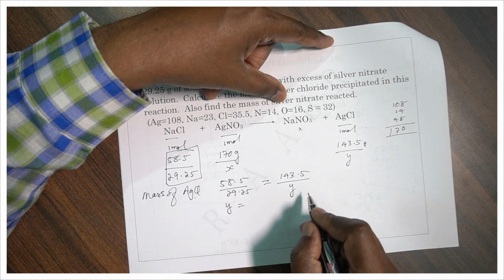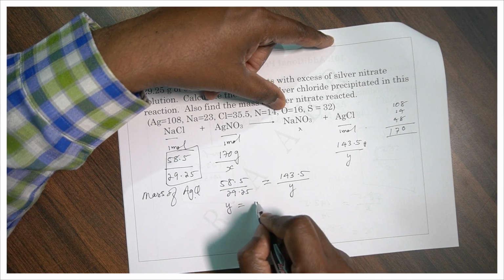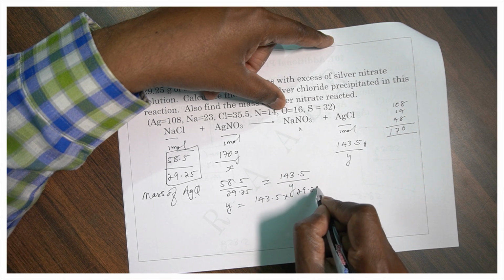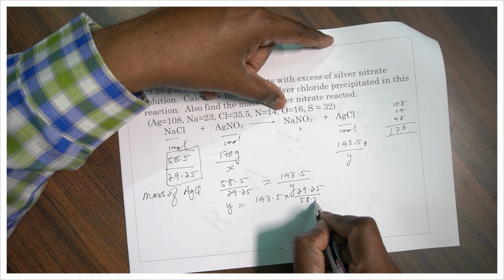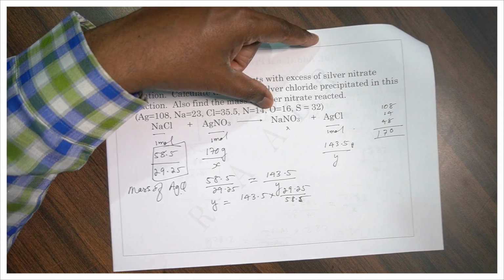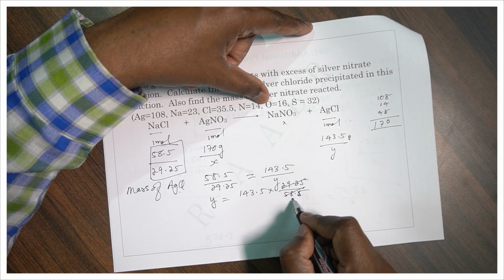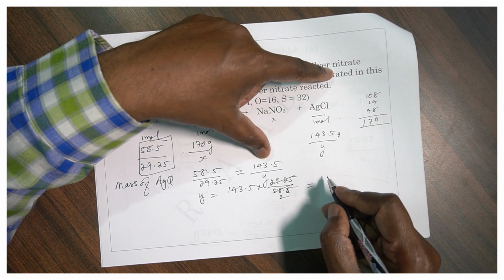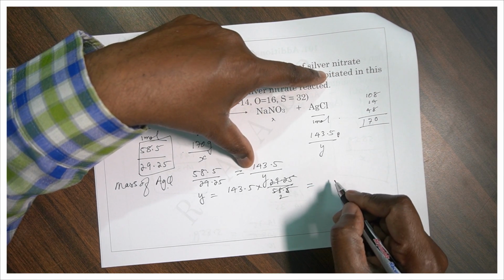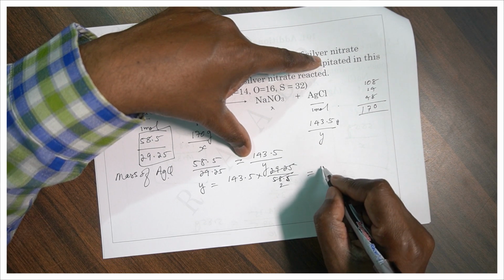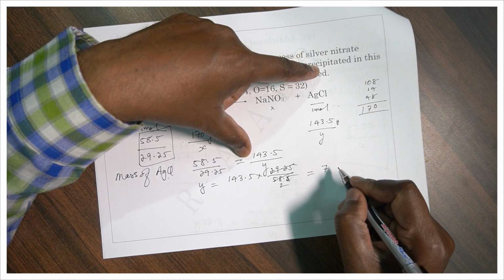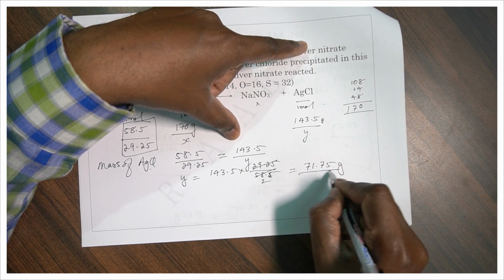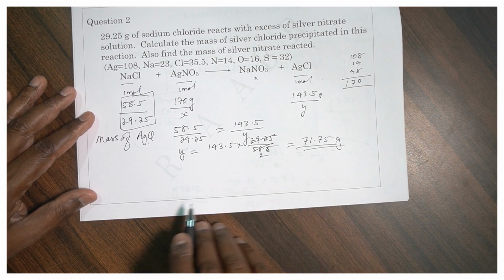Y comes this side, so 143.5 into 29.25 upon 58.5. Okay, so this is just half of this, so it is 2. So this will be divided by 2, that is 143.5 divided by 2, which is 71.75. Okay, you can divide it.